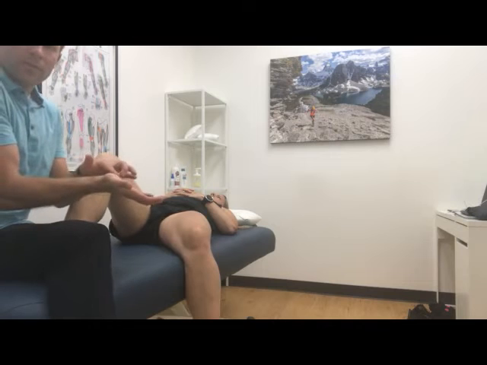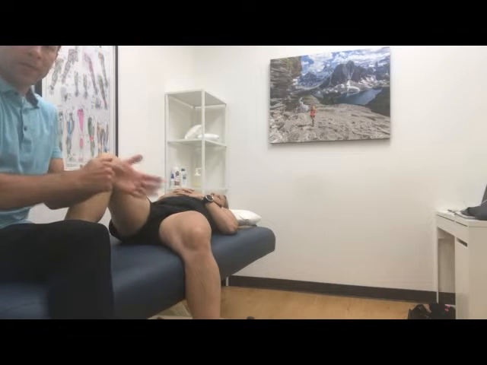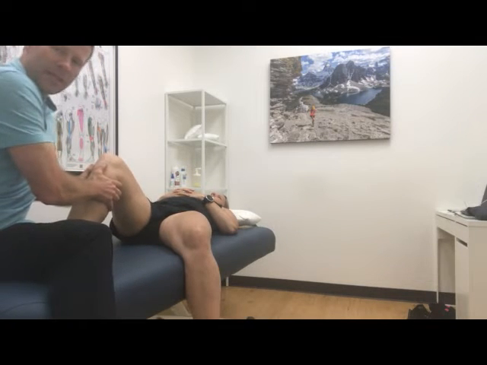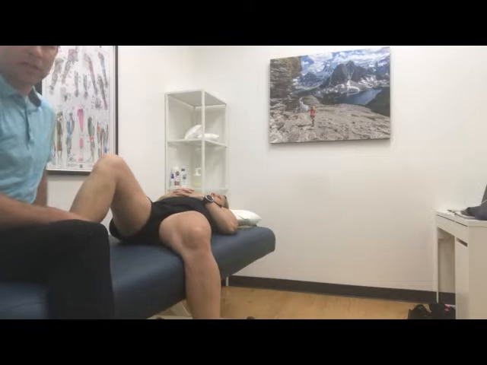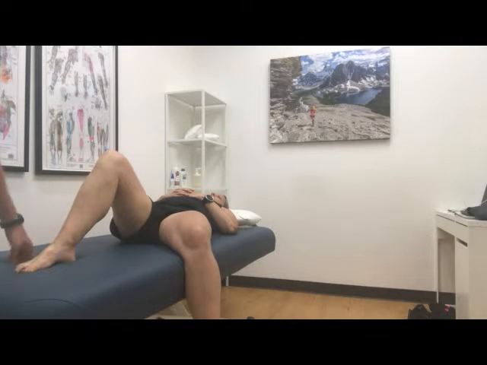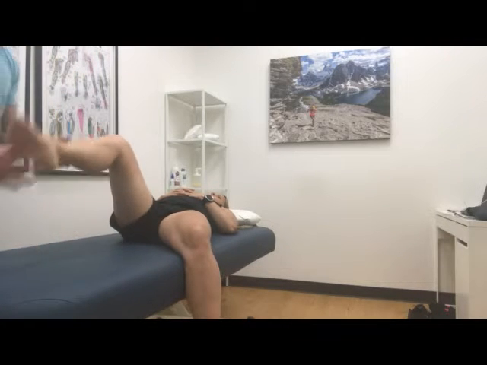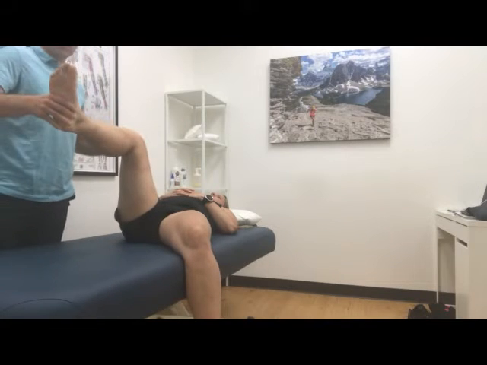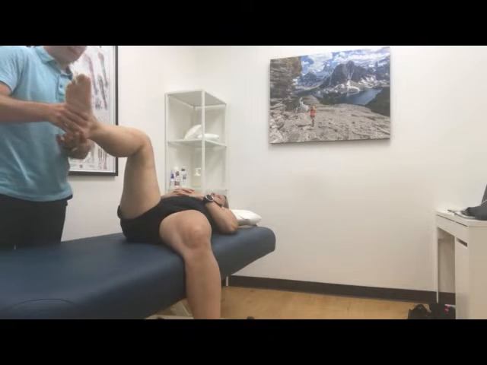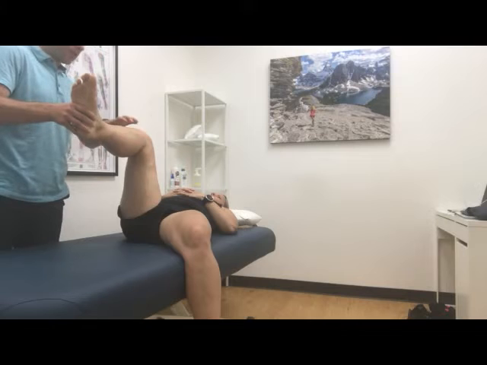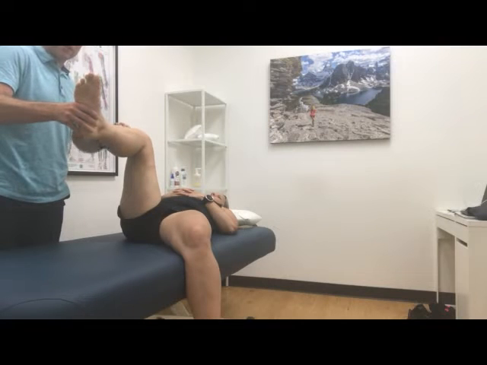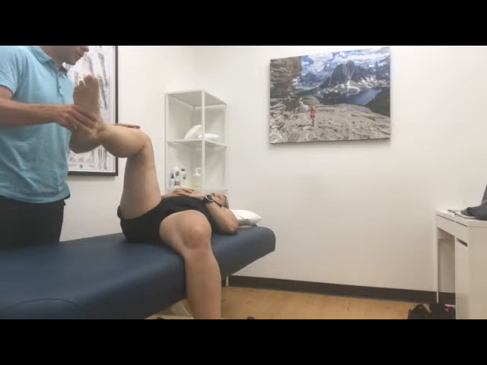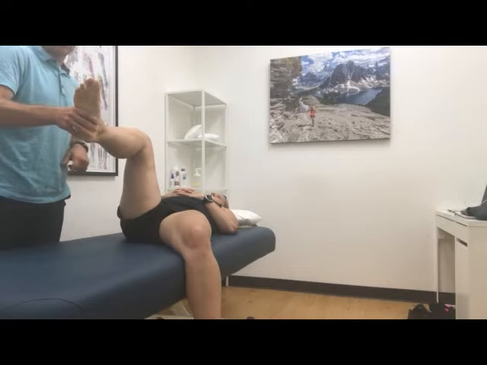For posterior drawer, same position, sitting on the end of the leg, hands wrapped around the proximal tibia, and I'm using the meaty part of my palm here to push the tibia down and back, checking for any increased laxity. And then for posterior sag, we bring the hip into 90 degrees of flexion, and the knee into 90 degrees of flexion. I hold underneath the heel, and I let gravity act on the tibia and see if it migrates posterior. So looking for a drop off from the patella to the tibial tubercle.